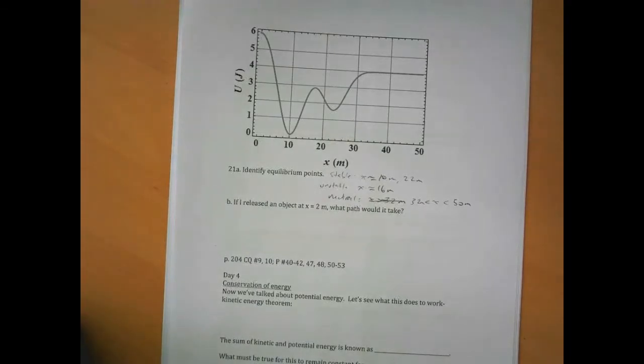So if I release the object at x equals 2, what's it going to do, Ian Chung? And then slow down and speed up again. And where? 13. And then slow down and then speed up.